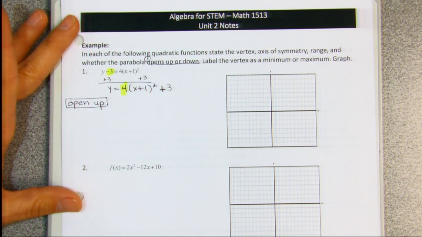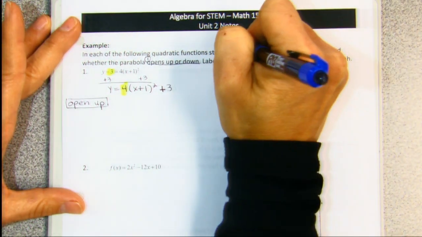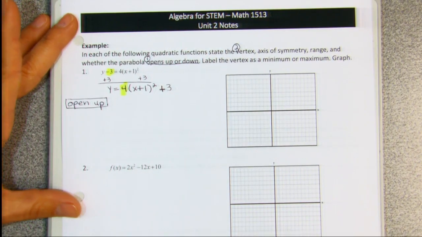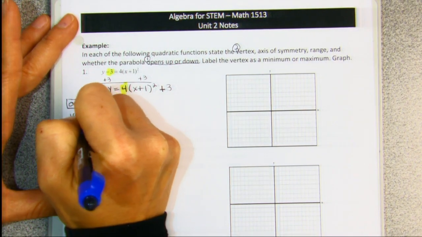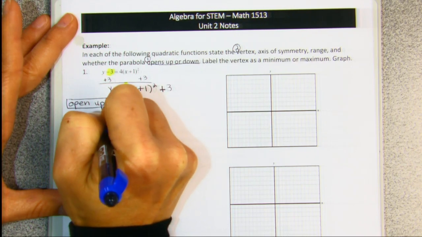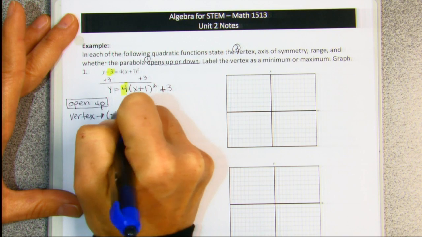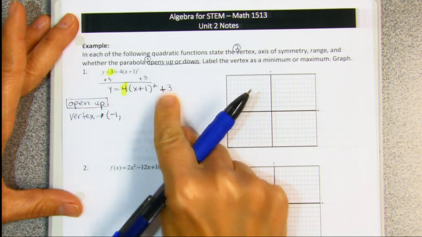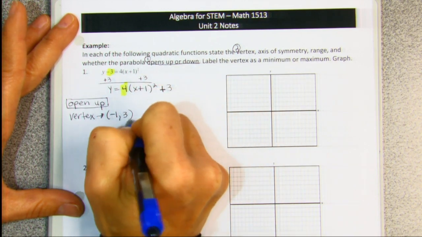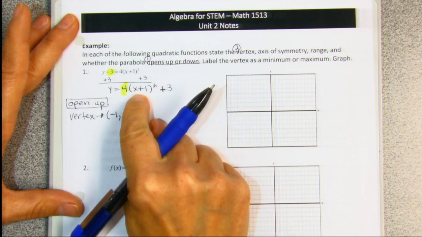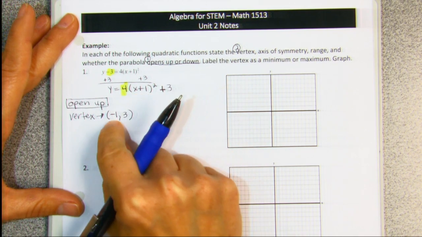The second thing I do is I state the vertex. So I know my vertex, I'm going to go ahead and label it as well. When it's in parentheses, I take the opposite sign of the x part, but I keep the same sign of the y part. This was my h and k. And remember, in the formula, this has a minus sign, so that's why we take the opposite sign.